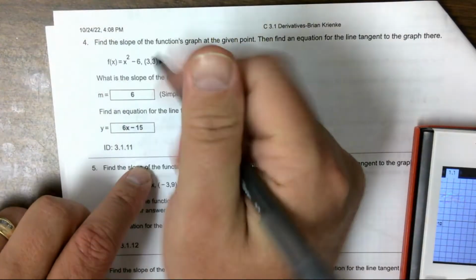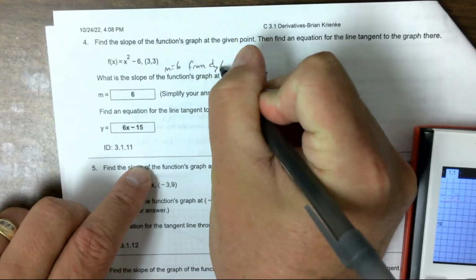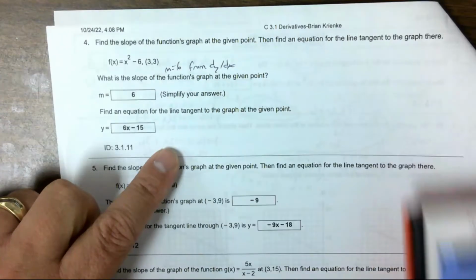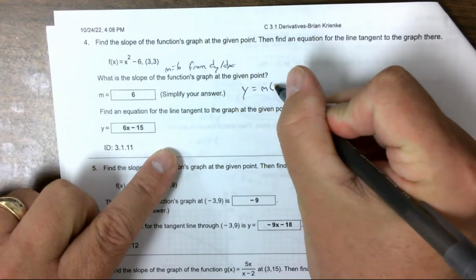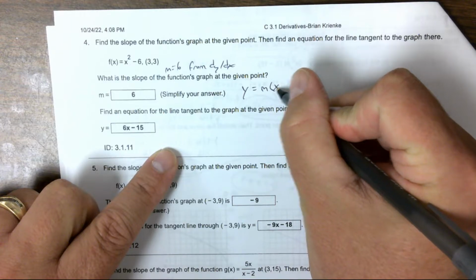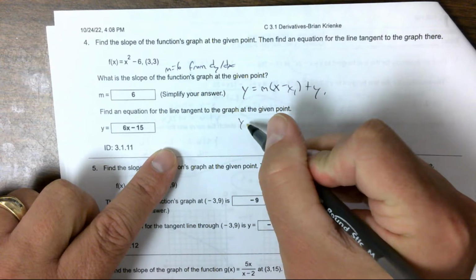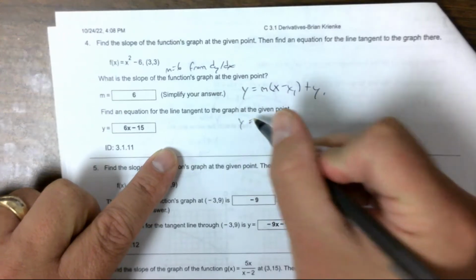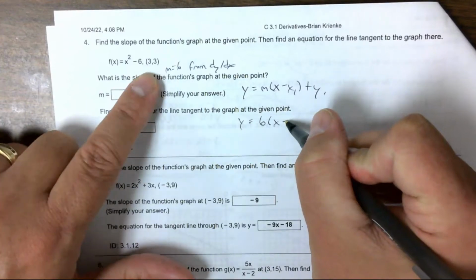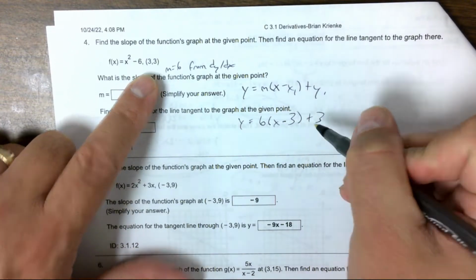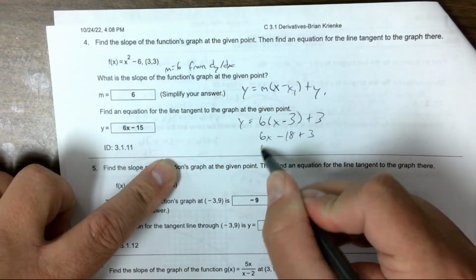So this is m equals 6 from dy dx. And again, we do y equals m times (x minus x1) plus y1. Y equals, the slope is 6, the x is 3, and then this is 3. 6x minus 18 plus 3 is 6x minus 15.